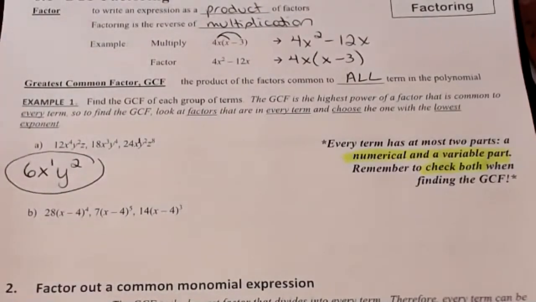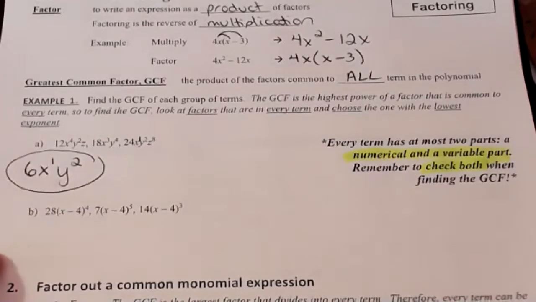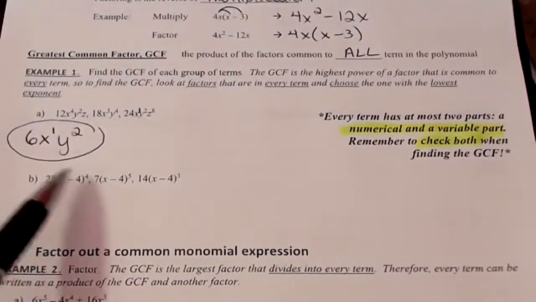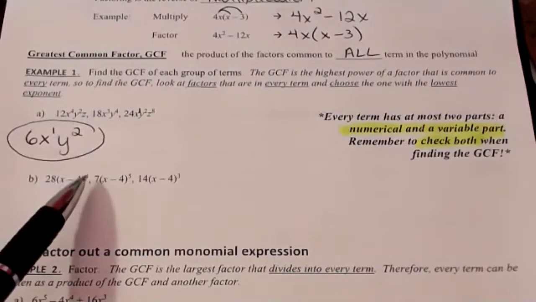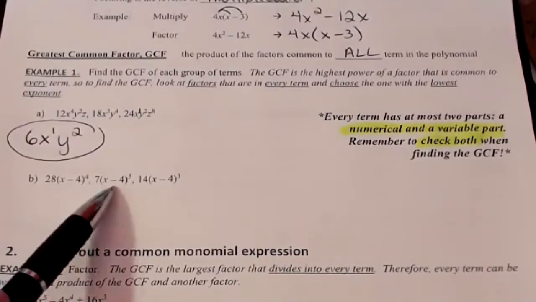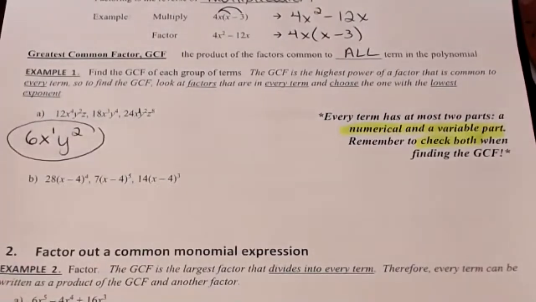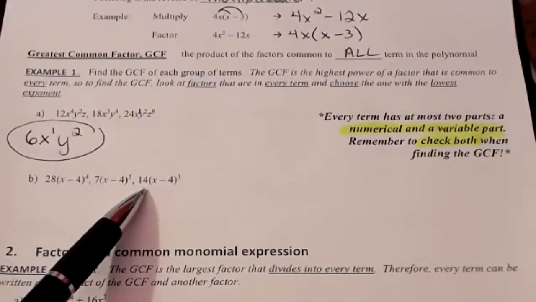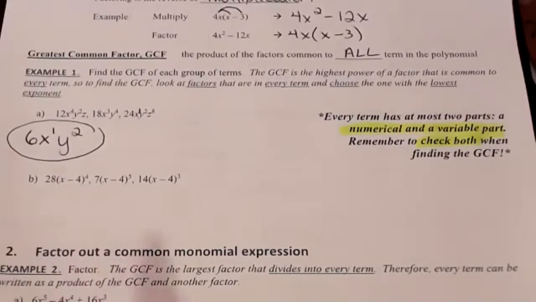Now, getting a little bit more advanced, take a look at part B. So this is similar to what you might have seen in 098, but pushing the envelope just a tiny bit. Notice each term still has 2 parts. We have a 28, the numeric part, and then we have x minus 4 to the fourth power. Here's your variable part. Each term has those 2 parts. So let's look at the numeric part first. 28, 7, 14. Shout out, what's your GCF? 7. 7, very nice.